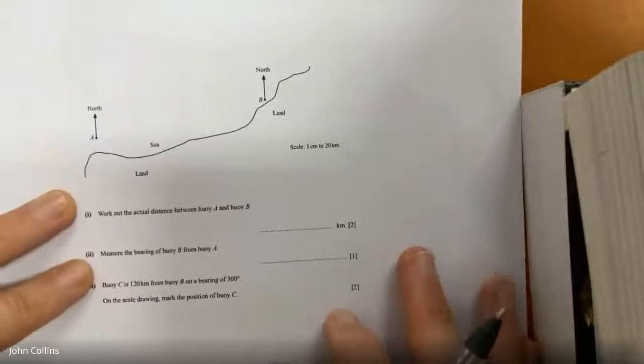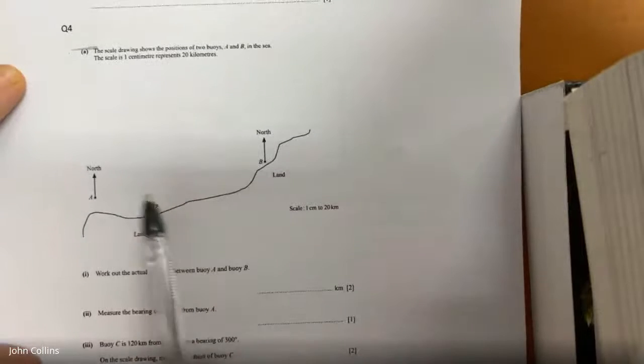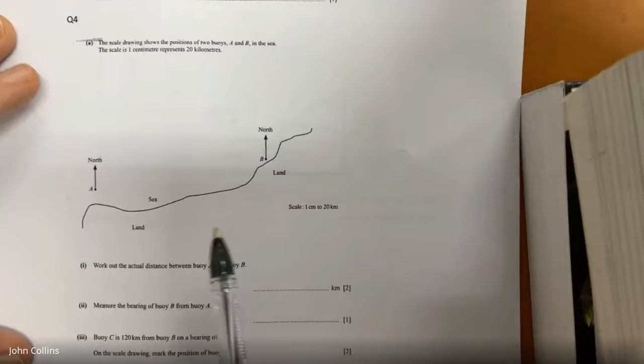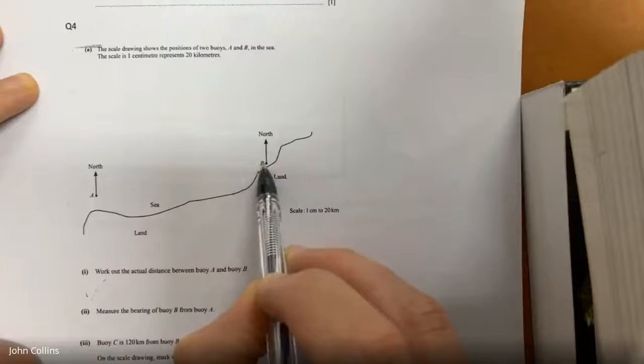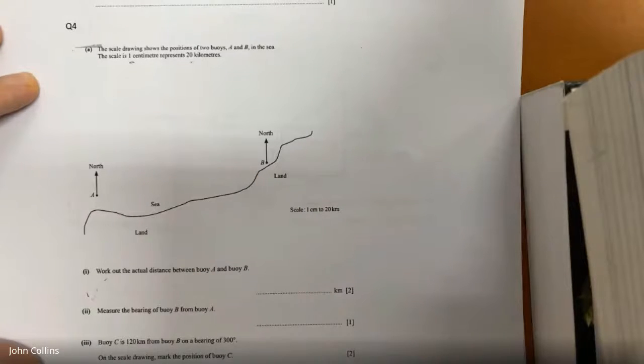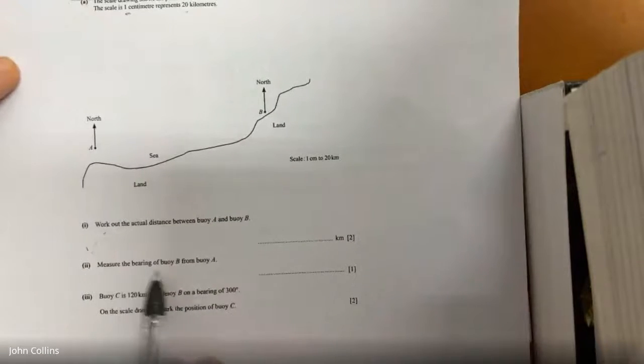Question 4 is the only, well, it's a newish revision. Okay, so it's giving you a scale. Now for this, because I presume you're not printing this out, you can just hold up a ruler to your screen and you're measuring the distance from A to B, and then 1 centimeter is 20 kilometers. Measure the bearing from buoy A to buoy B. So this is bearings. I don't know if you remember this from last year, and that's the main reason I wanted to go through this.